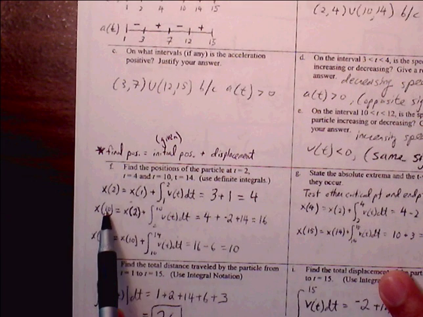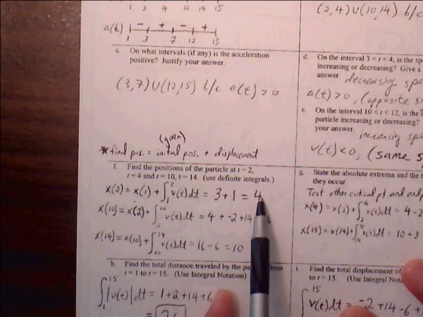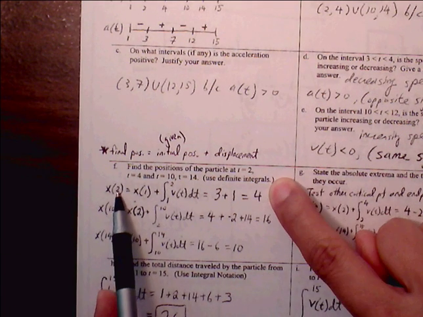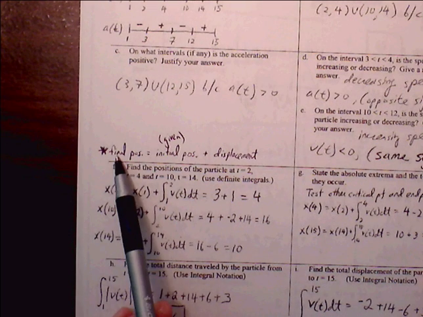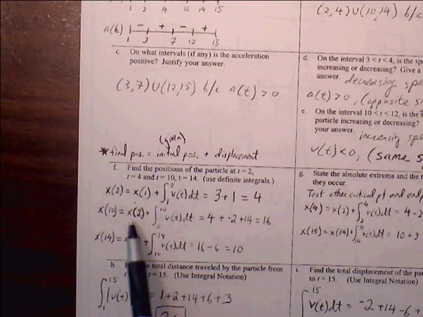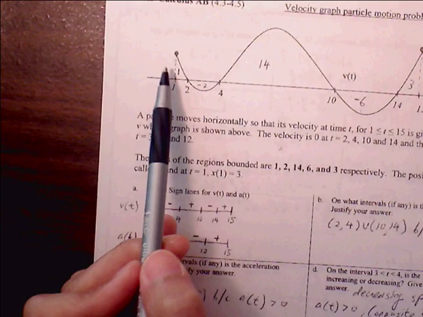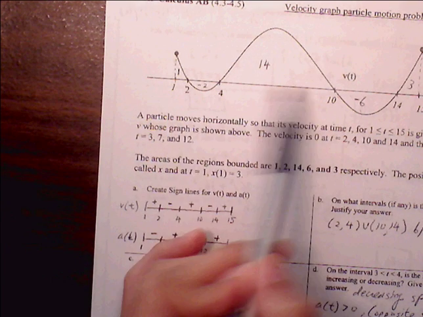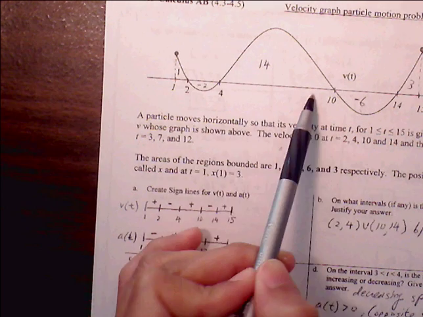If I want to find x of 10, I can go back and use x of 1, but we do have x of 2, so maybe that will be a little bit faster to get to 10. If I want to get to x of 10, which is my final position, I have another known position now, which is x of 2. So if I'm starting at x of 2 and I want to get to x of 10, I just have to find the displacement of the velocity from 2 to 10.